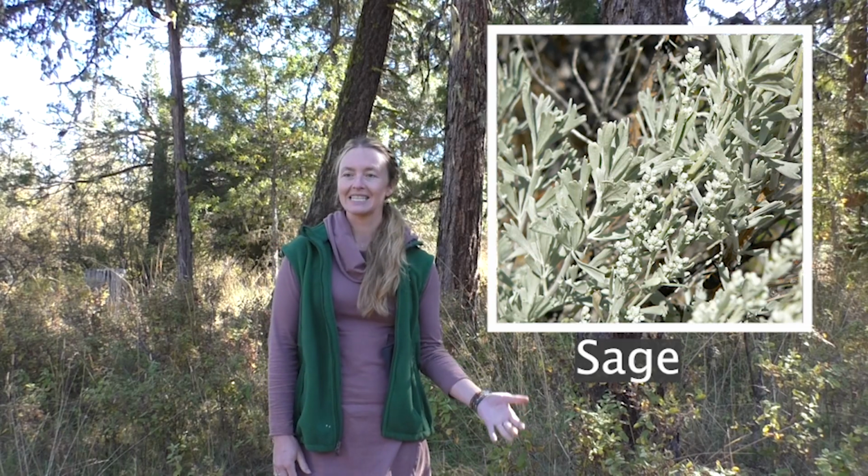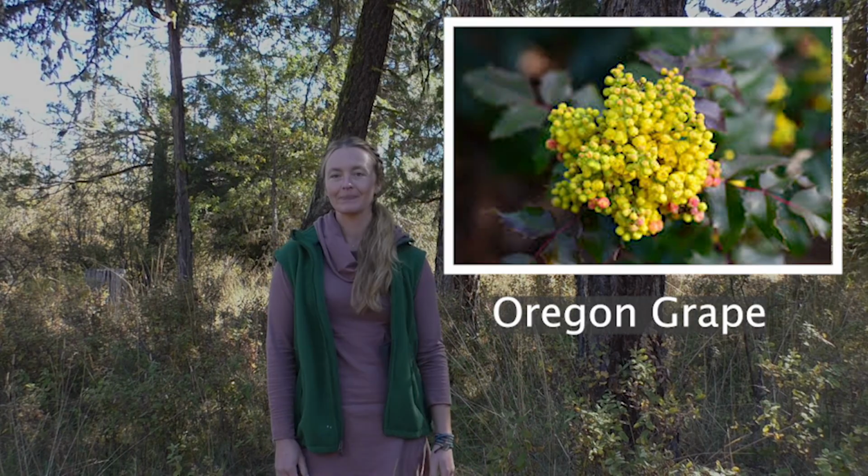The indigenous peoples who live in this region had many plants that they depended upon historically for food and medicine. Many of the medicinal plants that we use today are not native to this area, meaning that they are introduced from other parts of the world. But we also still have a bunch of native edible plants growing around the Willowit area. Some common native examples that we might find around here are yarrow, sage, and Oregon grape.